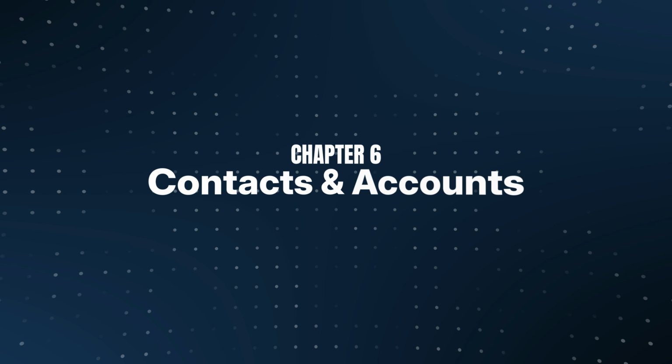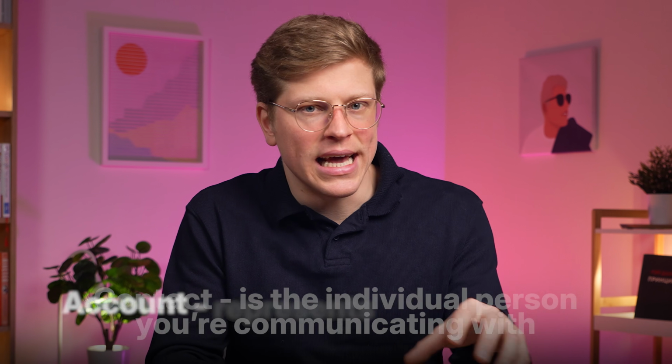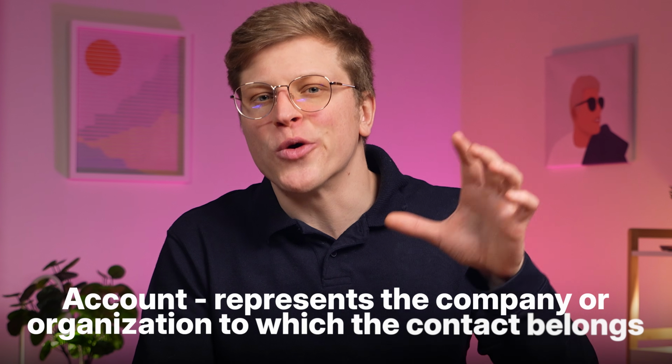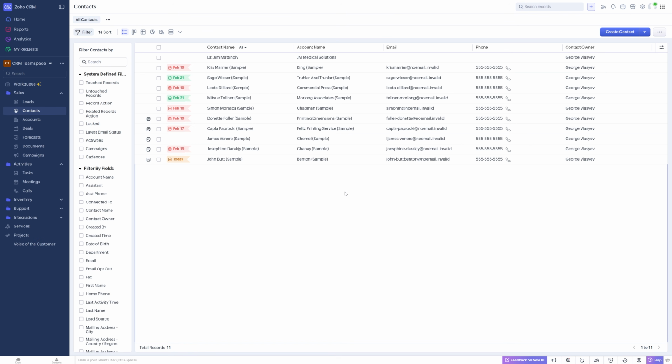Chapter 6. Contacts and Accounts. Since I already explained the difference between contacts and accounts in Chapter 3, I'll keep it short here. After conversion, leads become contacts and accounts. A contact is the individual person you're communicating with, and an account represents the company or organization to which the contact belongs. Now, something to keep in mind, depending on the complexity of the deal, one account can have multiple different contacts. Right, now let's quickly take a look at the detailed overview for each client.